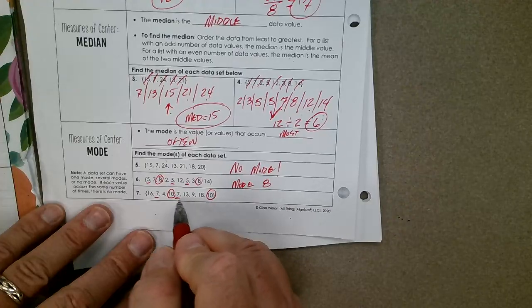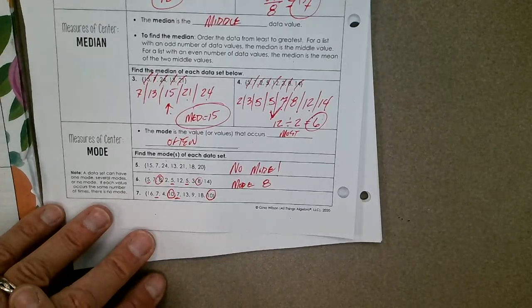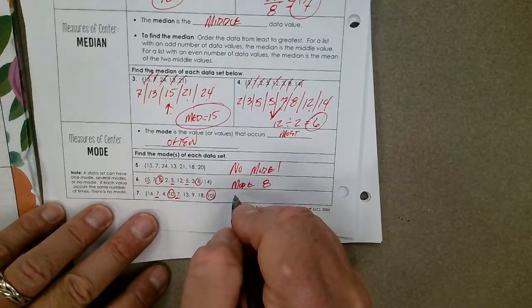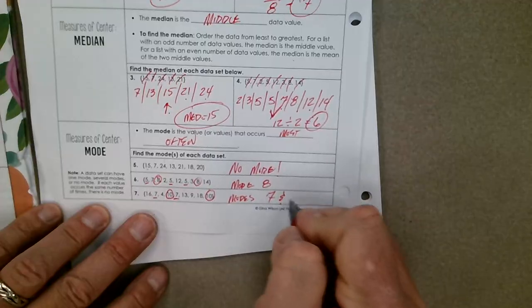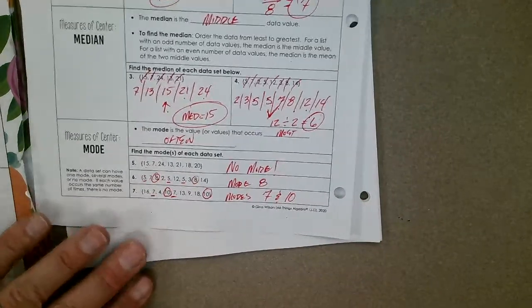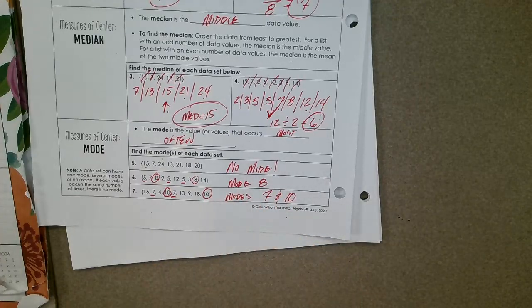Is there anything else that appears more than once? No. So in this case, we have 2 modes, 7 and 10. So there's 3 different samples, one with 2 modes, one with 1, and then one with no mode because no number appeared more than once.